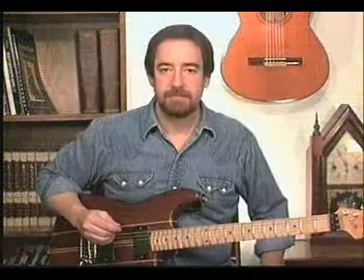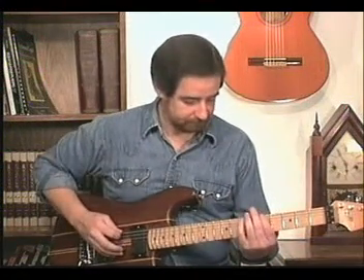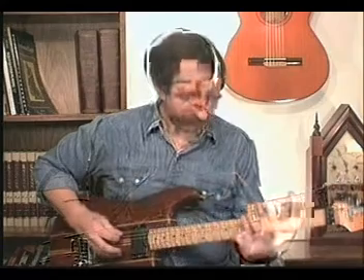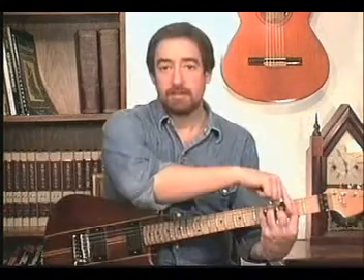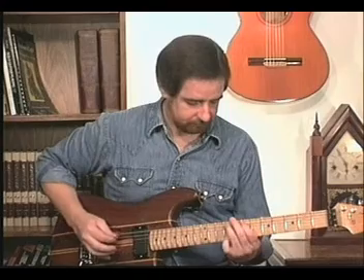G, G sharp, A. So that would be an A chord, therefore an A scale. Starting in the 5th position. C sharp, D chord. This is a D scale. G group. A chord. This is an A scale.